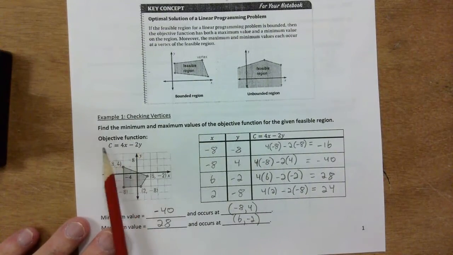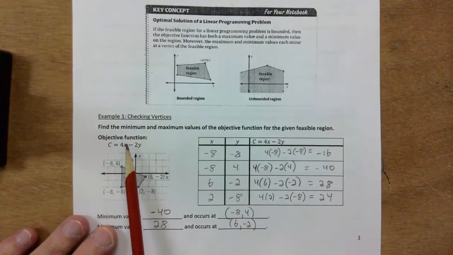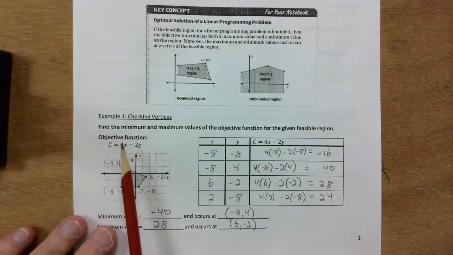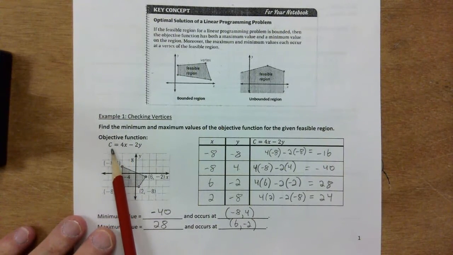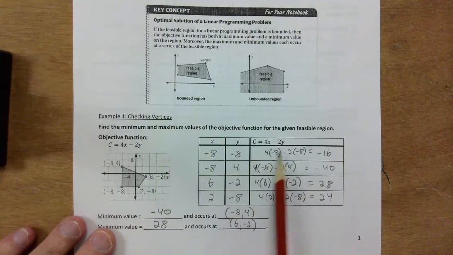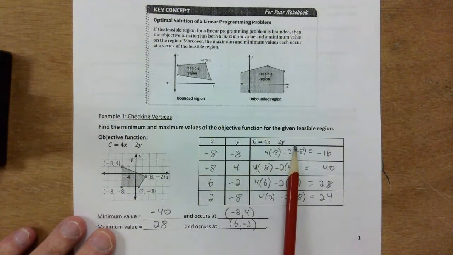There'll be an objective function that we're trying to optimize. It's usually cost or profit. Minimize cost, of course. Maximize profits, of course. But here we're just practicing. So here's our objective function, and it's written right up here. That's where you write it.